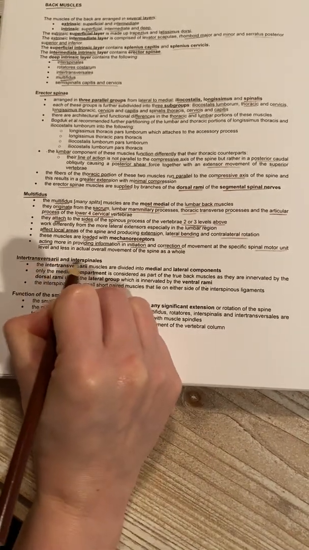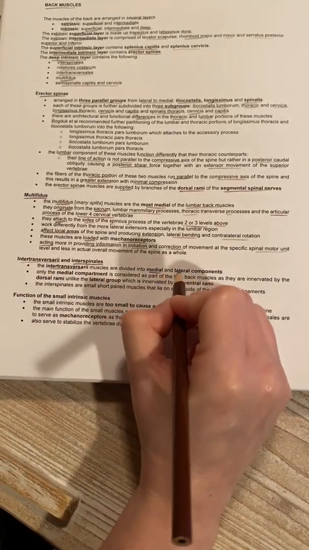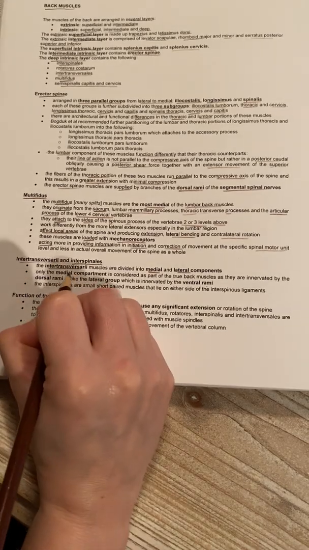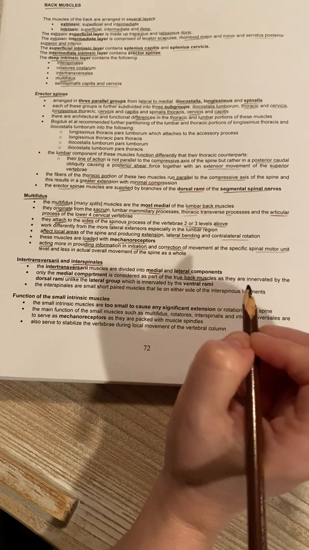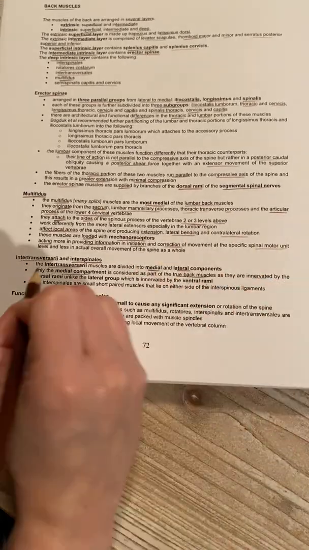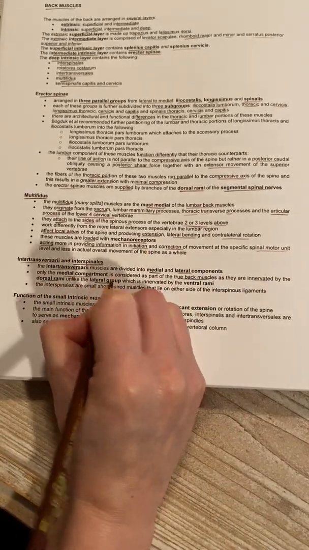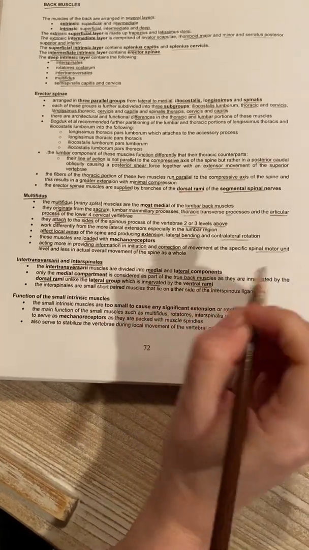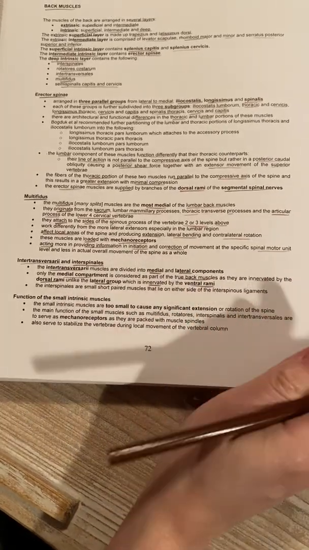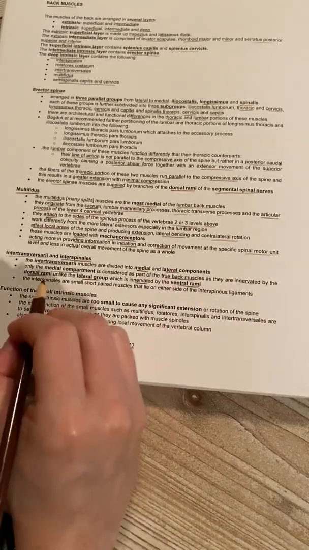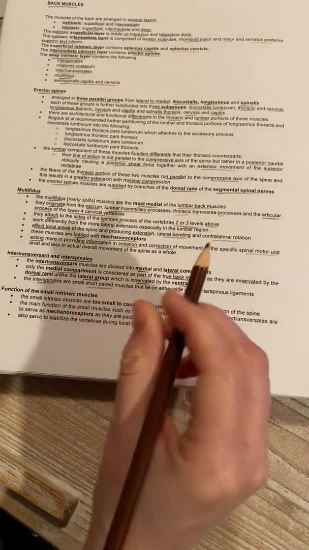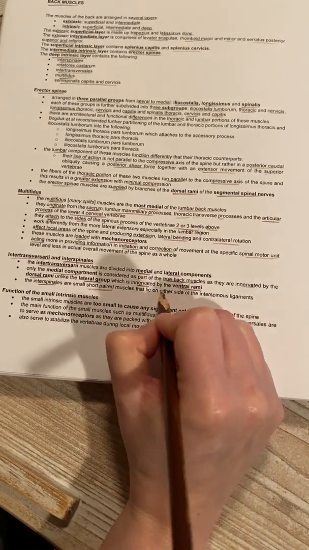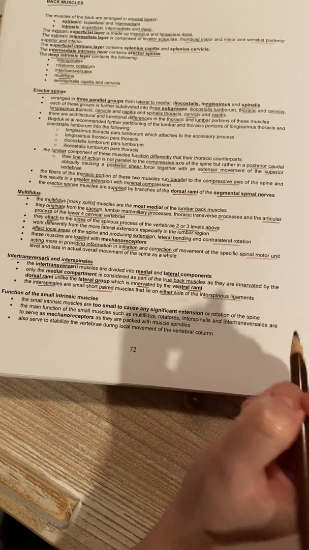Intertransversarii and interspinalis. Intertransversarii muscles are divided into medial and lateral components. Only the medial compartment is considered part of the true back muscles, as they are innervated by dorsal rami. The lateral group is innervated by ventral rami. Yeah, that doesn't sound backwards. The interspinalis are small, short, paired muscles that lie on either side of the interspinous ligaments.